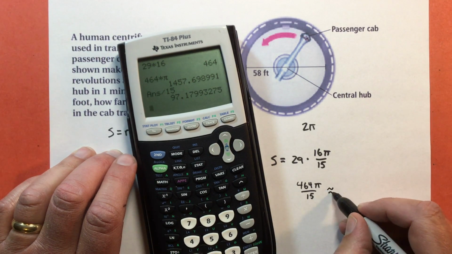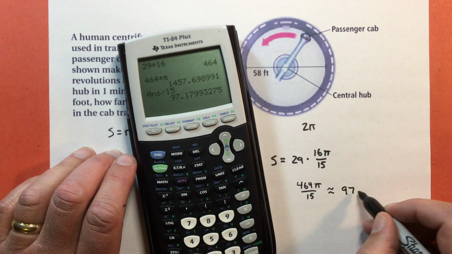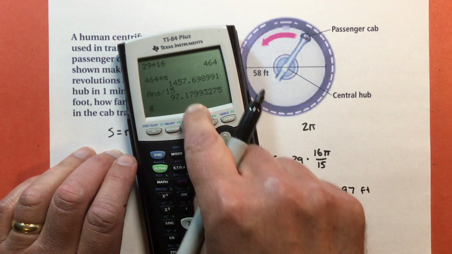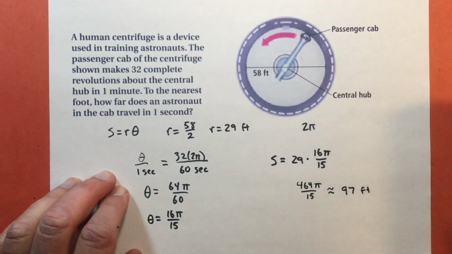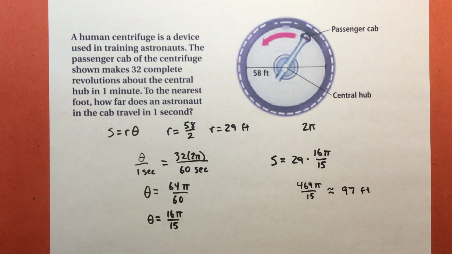It looks like this is going to be approximately 97 feet. It's a little bit more than 97, but to the nearest foot it'd be 97 feet. And 97 feet per second is pretty fast. That's pretty impressive. All right, we'll see you in the next video.